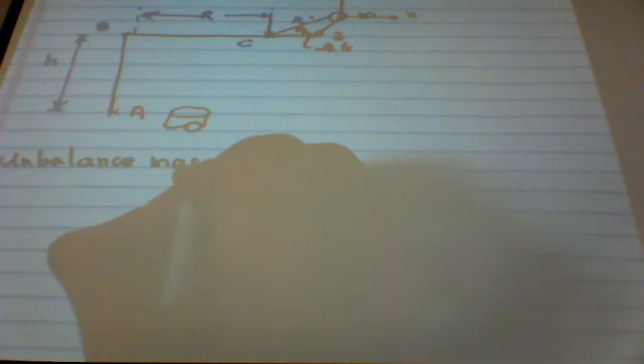So if we look at the unbalanced mass M, and we do a three-point diagram, so this will be C. This is M. And this will be the distance R. This is capital omega t. And again, y, x, z.